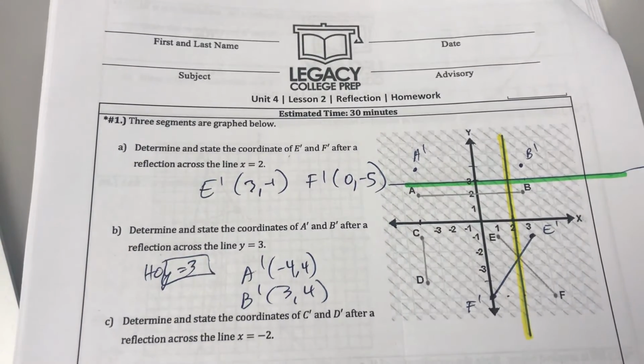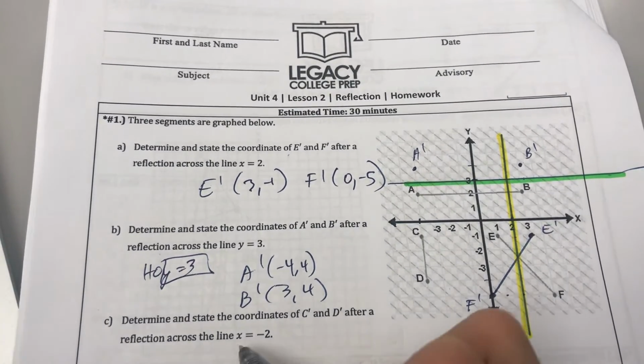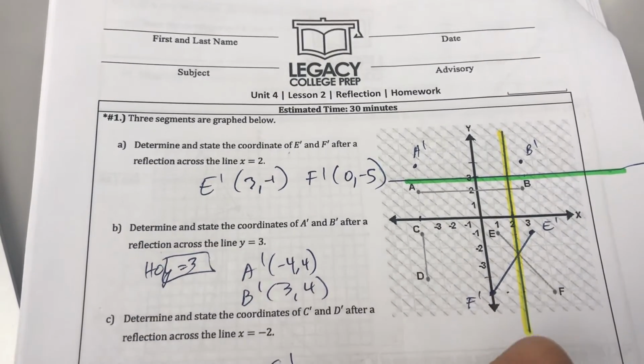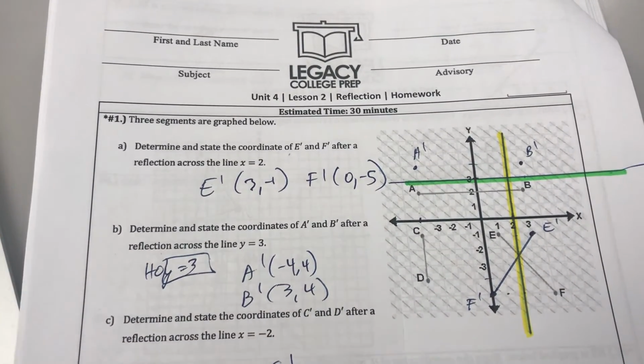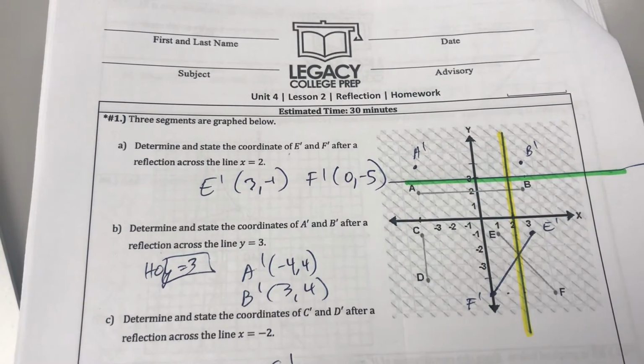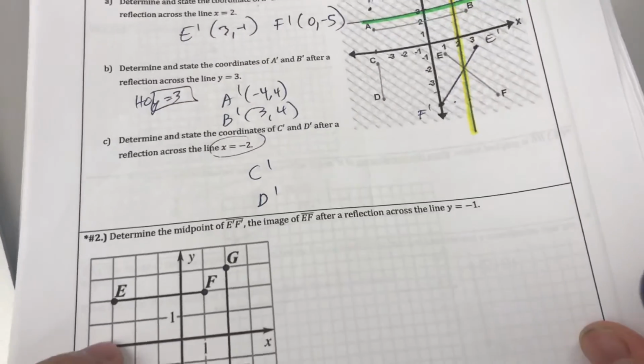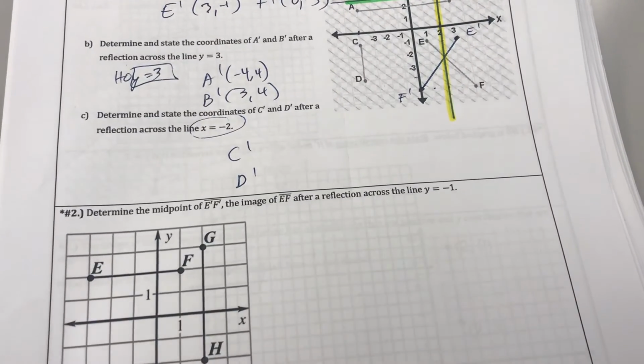It's more of the same. Actually, no, you guys are going to do this part. X equals -2, so you should be telling me what C prime and D prime are after you actually draw a line, but you're also going to tell me what type of line you're going to draw if the equation is x equals -2, okay? And then you're going to try to do this as well.